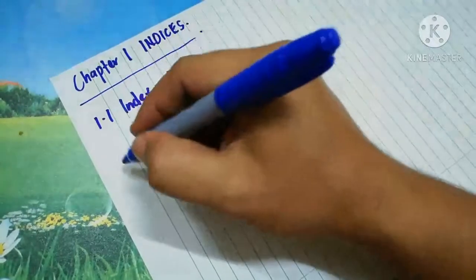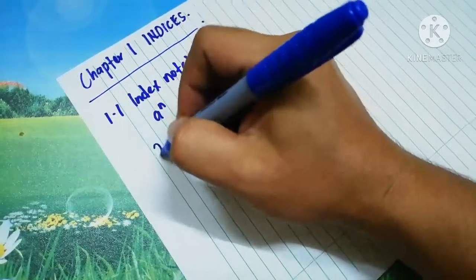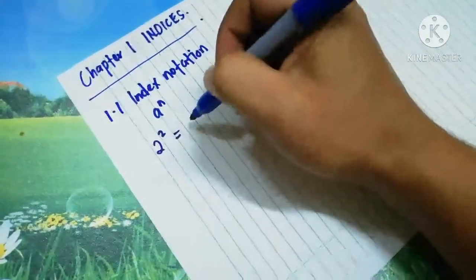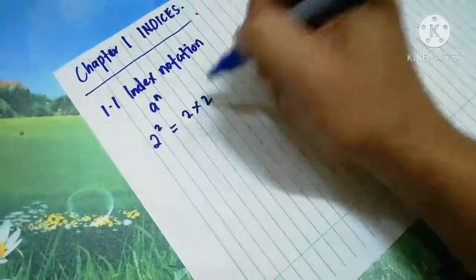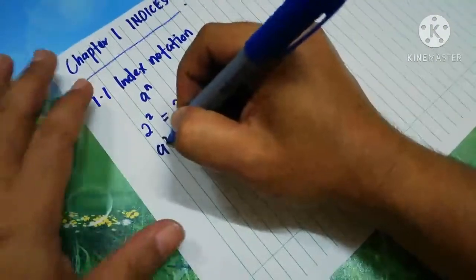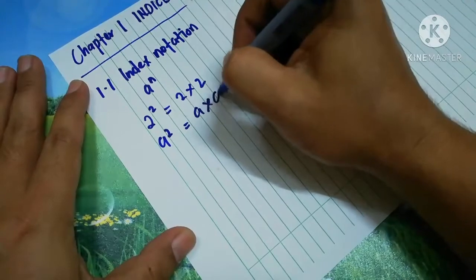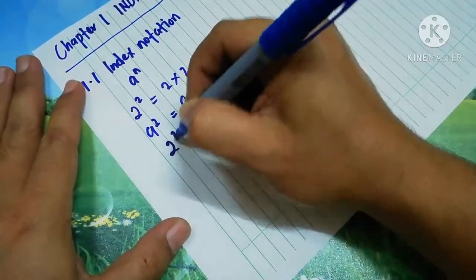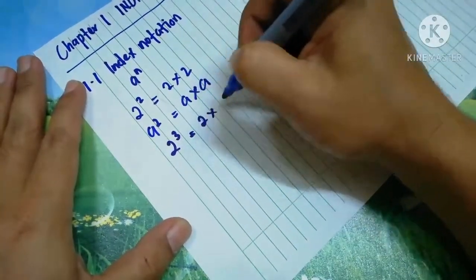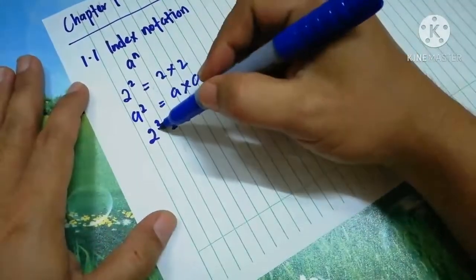Okay, example. We have learned that 2 to the power of 2 is equal to 2 times 2. A to the power of 2 is equal to a times a. 2 to the power of 3 is equal to 2 times 2 times 2, so 3 times.